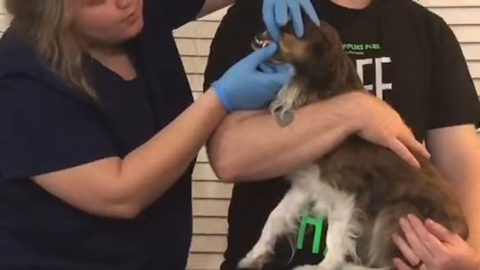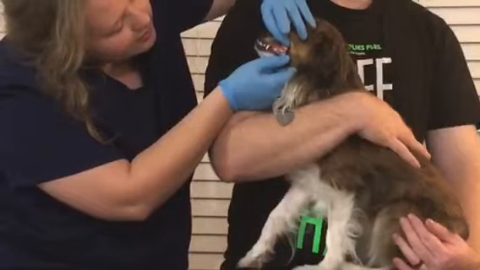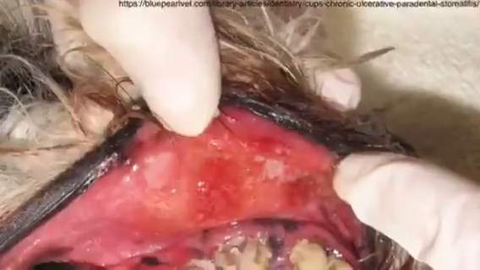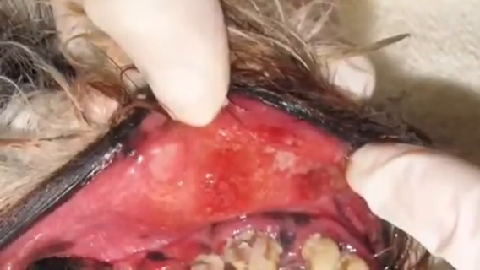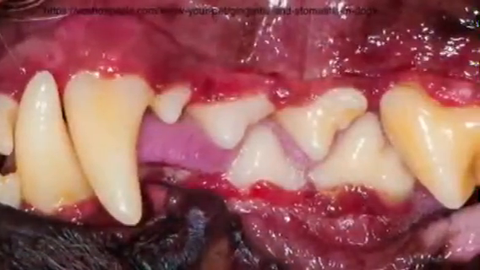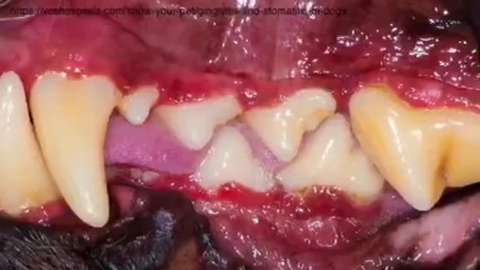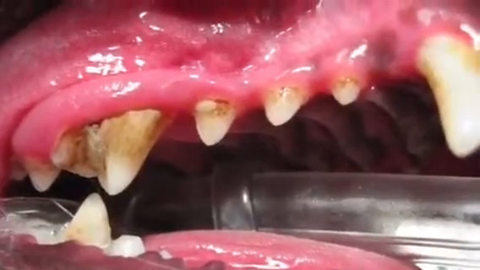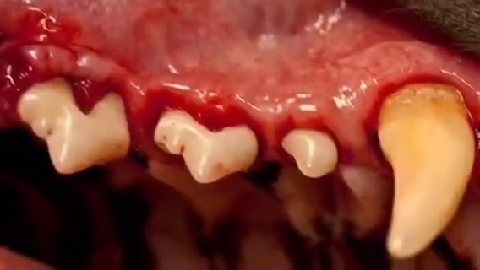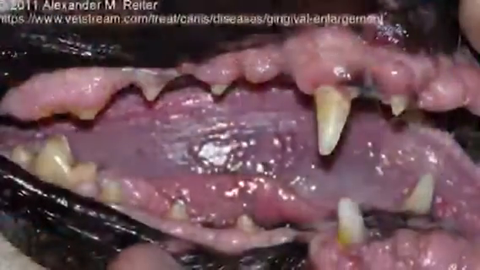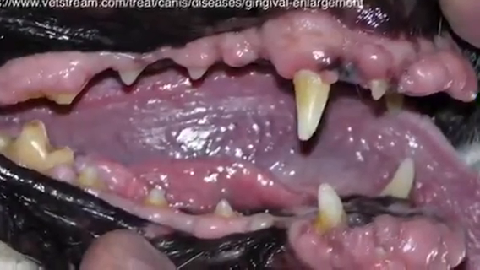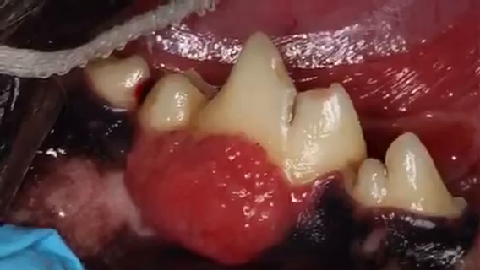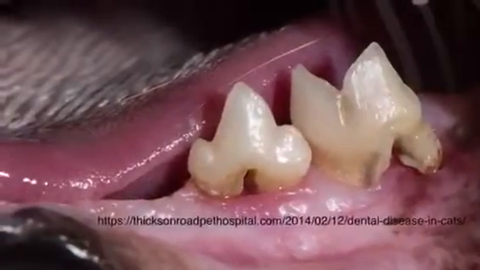Examine the buccal surface of the teeth and gums as well as the inner surface of the lips, or labial mucosa. A few common abnormalities to watch for would be chronic ulcerative paradental stomatitis, or CUPS lesions, redness, edema, bleeding, gingival hyperplasia, masses, and gingival recession.